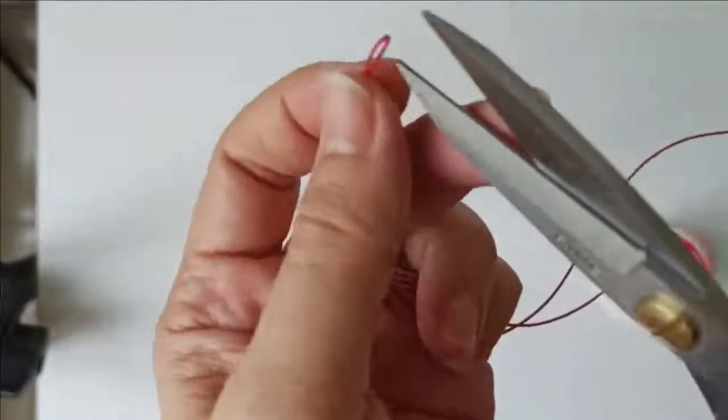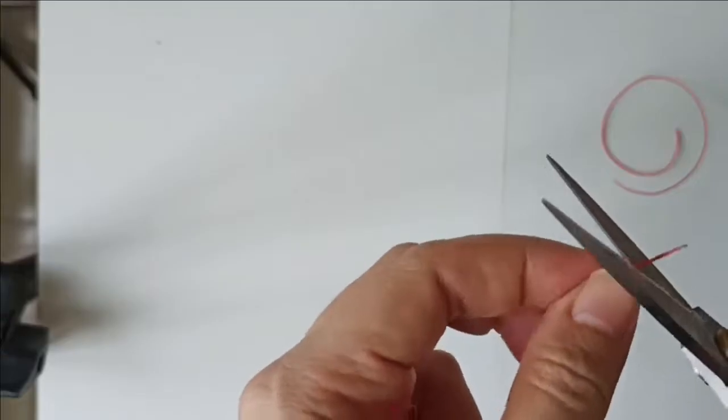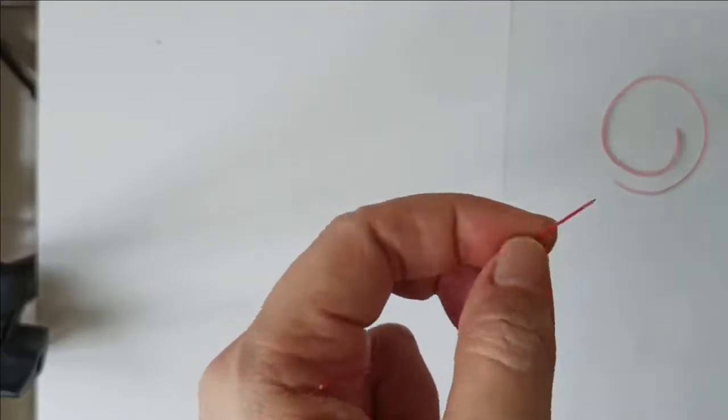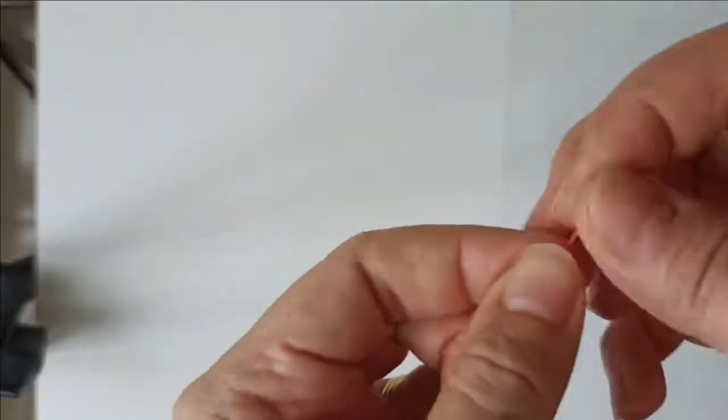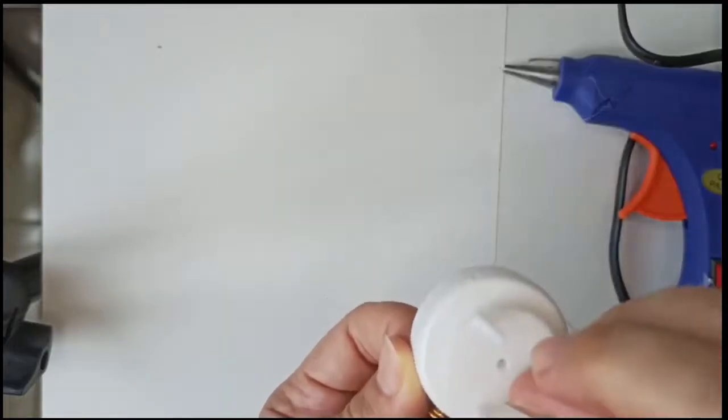Next, cut two pieces of wire of 20 cm each, which is double the measured distance. Carefully remove the insulator at both ends of the wire. Stick the pizza saver on the cap using super glue or glue gun. Insert the LED light through the hole.